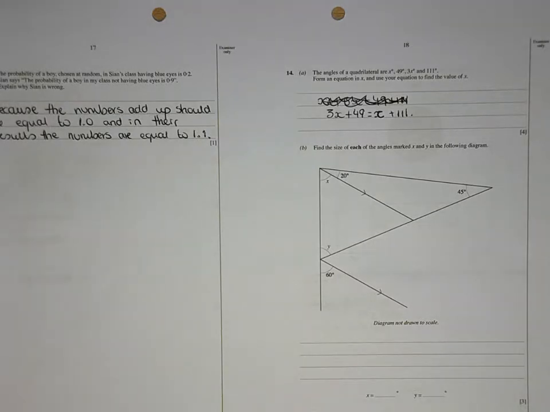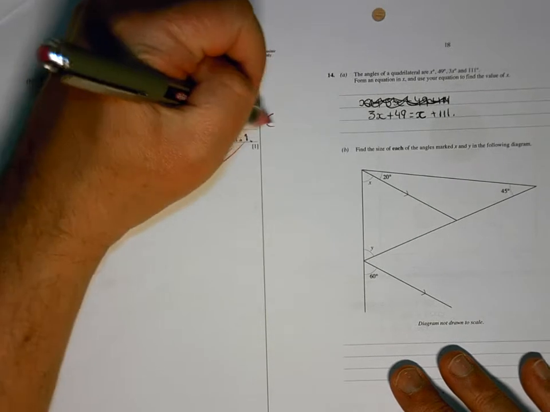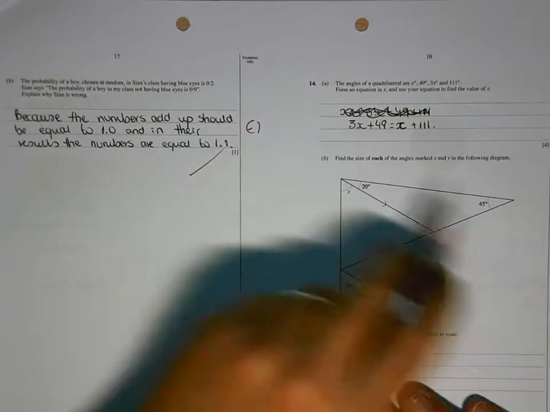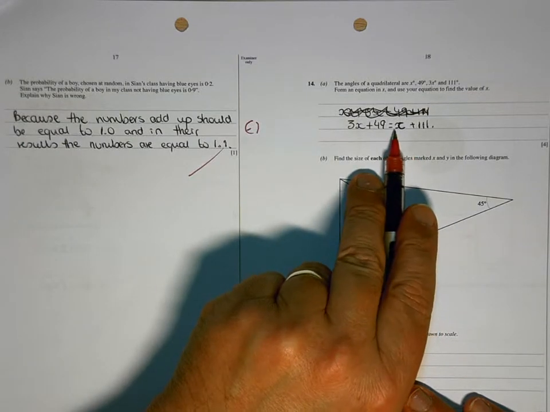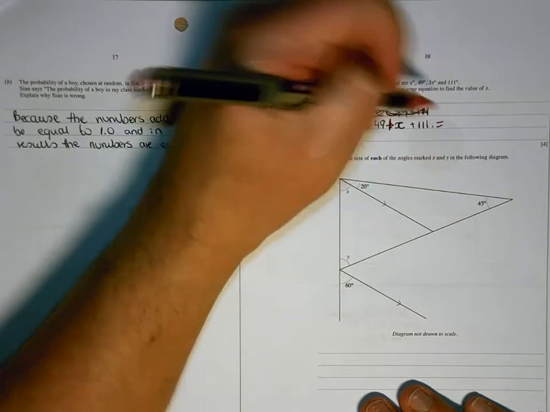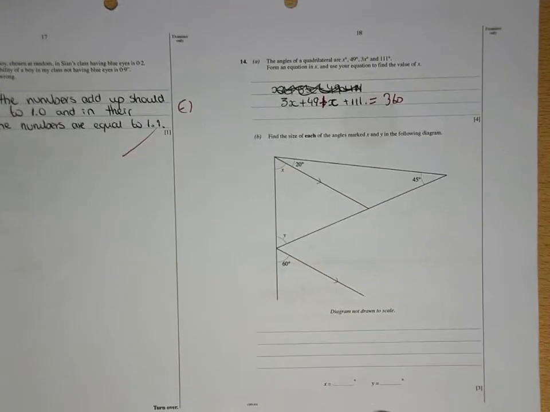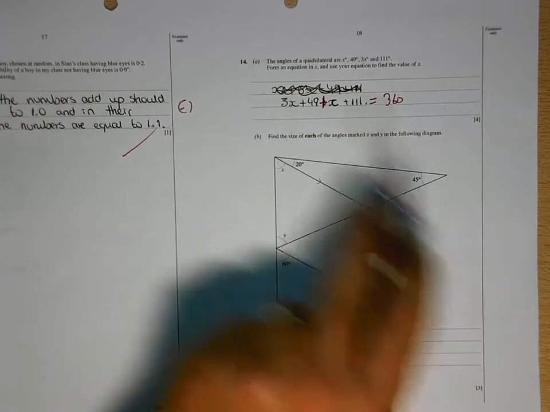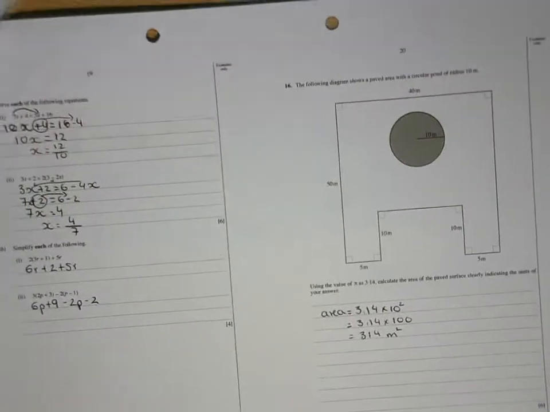Because the numbers should be equal to 1.0, and in their results the numbers equal perfect. 3x plus 49, it shouldn't equal. That should be a plus there. You're adding all those numbers together, and then you should know that they equal 360. Take a look at how I've written that on my video. 1 for the page.